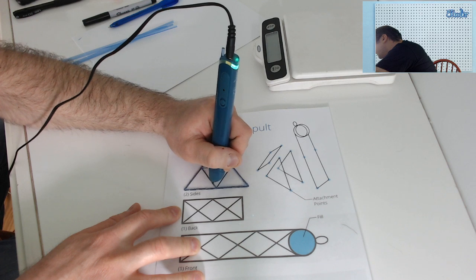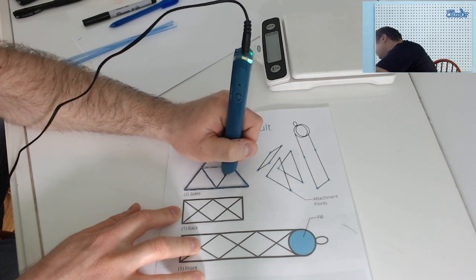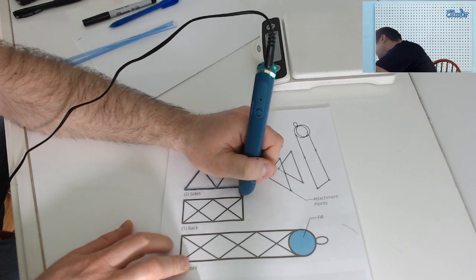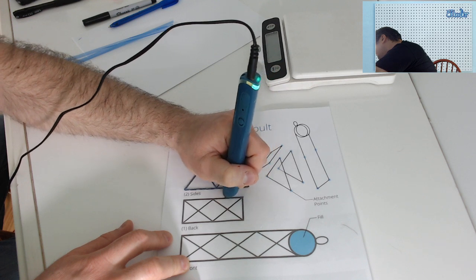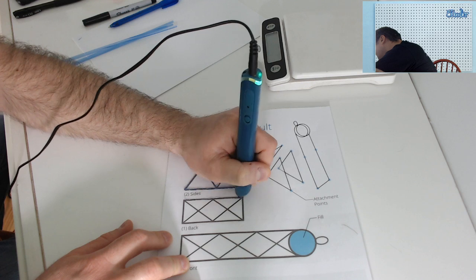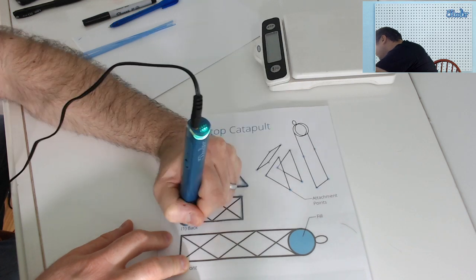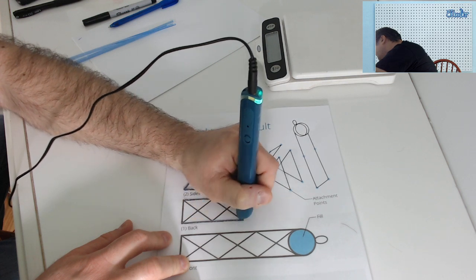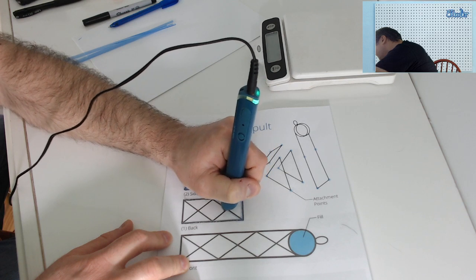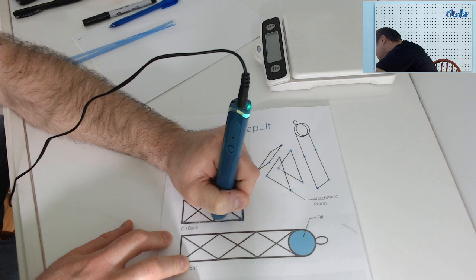This is the back of the catapult that I'm now doing. This piece can be a little less thick, although you want to make one top piece thicker than the other. And I'm going to make the inside pieces, like so.